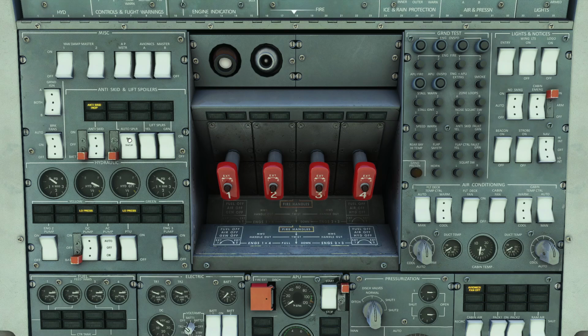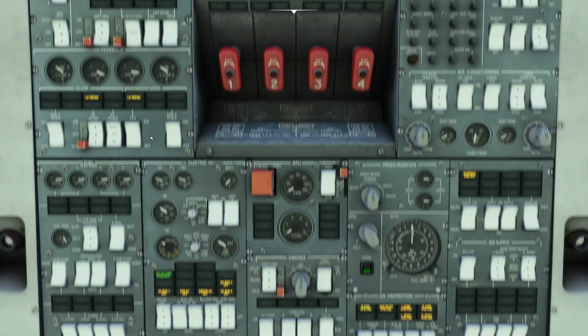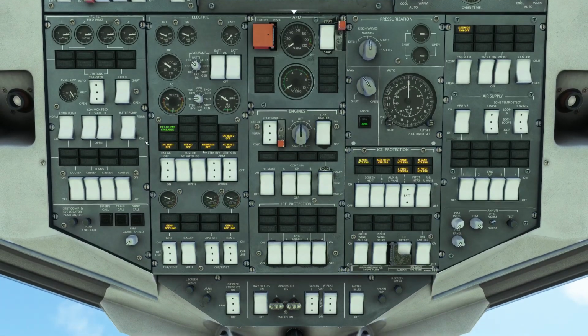Far left, here we go. Anti-skid is here, and we turn on the yellow and green lift spoilers. Then further down on the overhead panel, we go to the electrical section and we want the bus tie AC and DC, so they're here. We're setting them to auto.